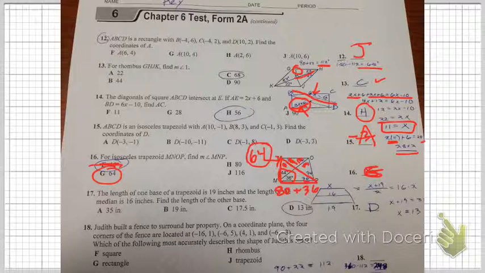So that's G. And then 17. If you go down there, the length of the base of the trapezoid, 19, the midsegment, 16. And to find the missing other base, remember you do the sum of the two bases, which I got on top here, divided by 2, is equal to the midsegment. So this is what it starts as.